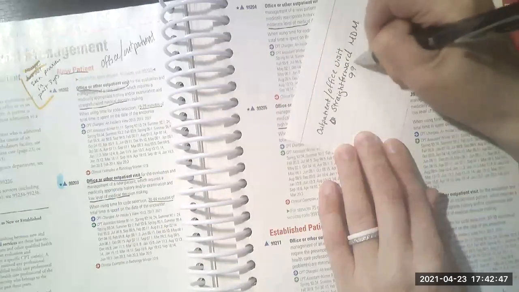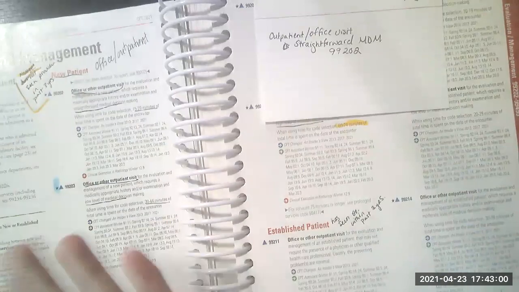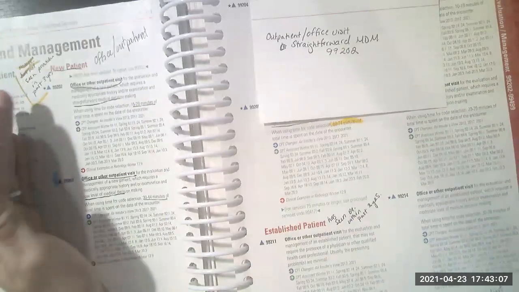And so that is going to be 99202. And that's it. That's all that you have to do to pick the correct code. You need to know that you're in the right section, and then all of the codes in that section describe the same service. So once you know you're in the right section, you have the right kind of patient, and again, only a few of the sections specify by new or established patient, and this is one of them.